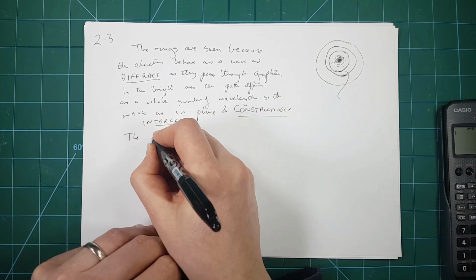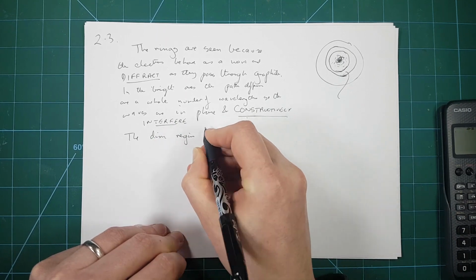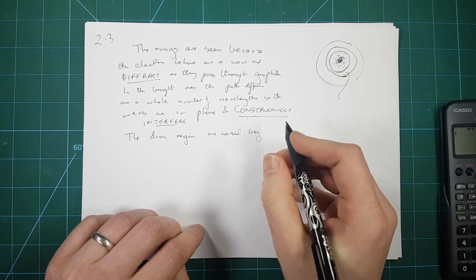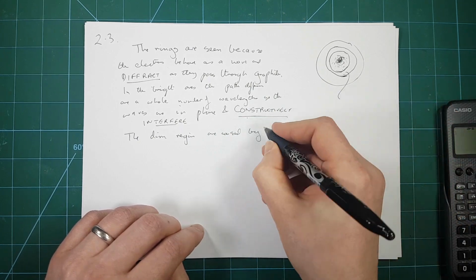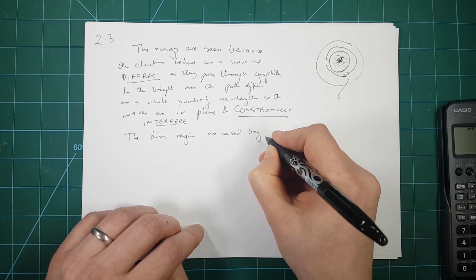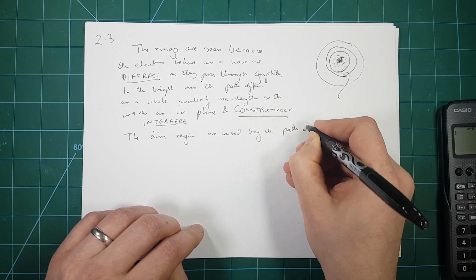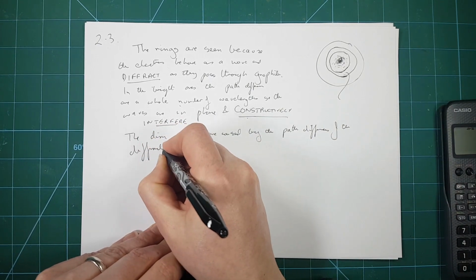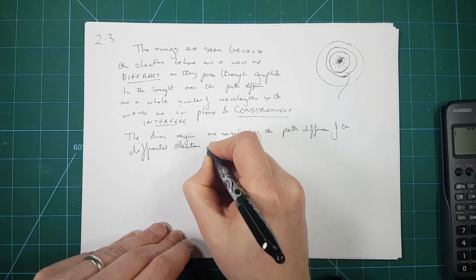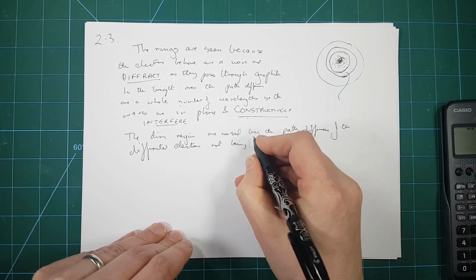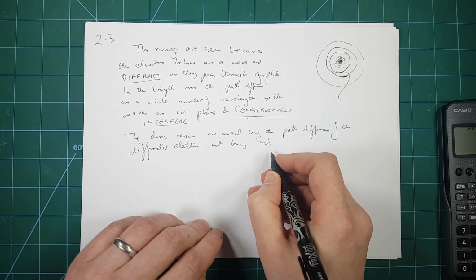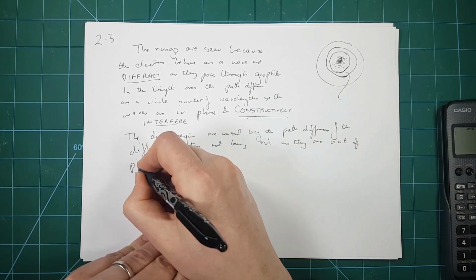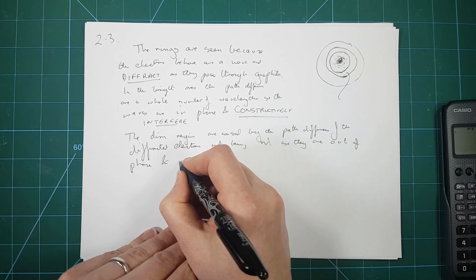So the dim regions are caused by, well, there the electrons are still diffracting, but when they meet out of phase, by the path difference of the diffracted electrons not being n lambda, some whole number of lambda, so they are out of phase and they destructively interfere.